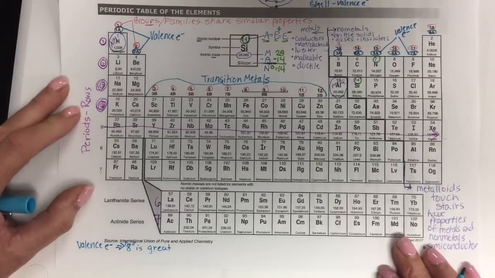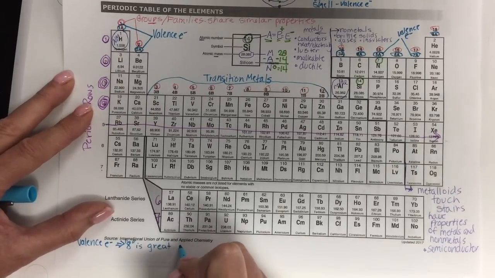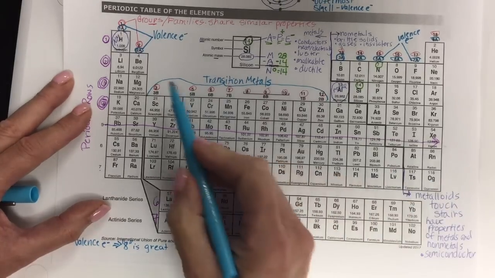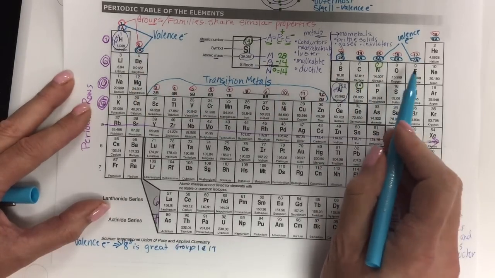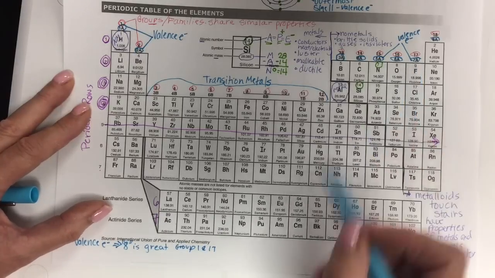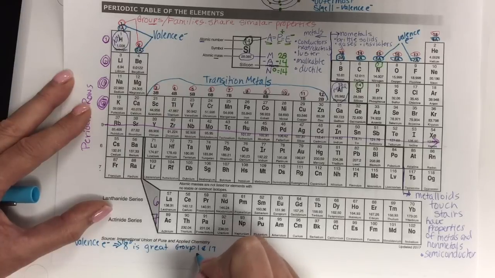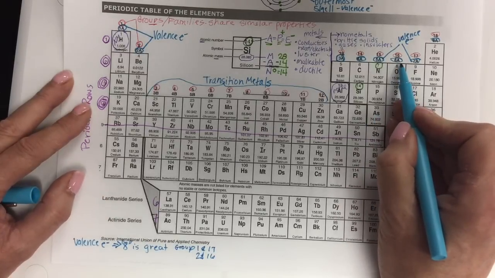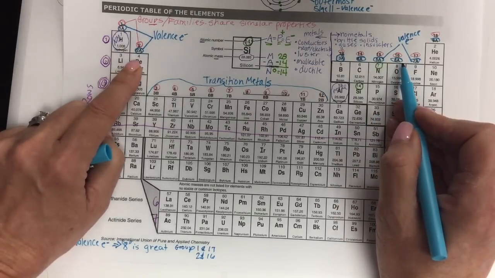So let's look at the basics. The most basic way they bond is group 1 and 17. Why? Because 1A has 1 valence electron, 17 has 7. 1 plus 7 make 8. So they'll like to bond. Group 2 and 16. 16 has 6A, or 6 valence electrons. 2 has 2A.